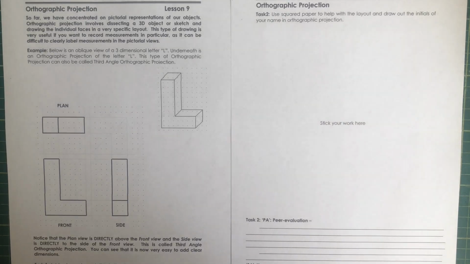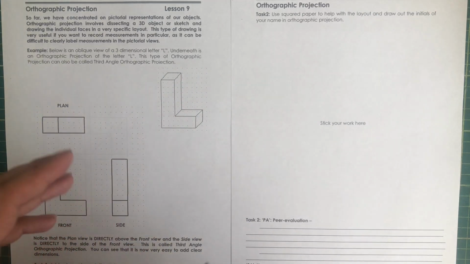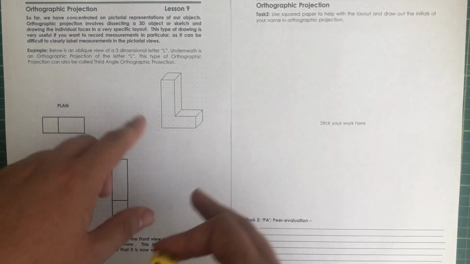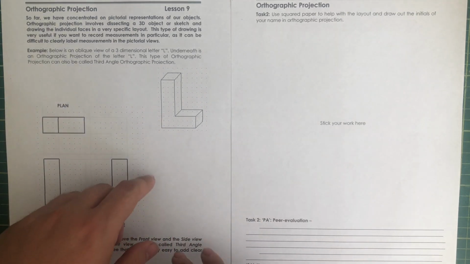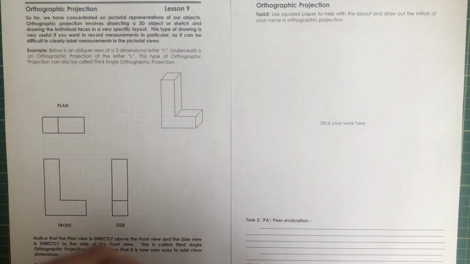Okay, so this week we're going to be reviewing orthographic projections. Now here you'll see a 3D view of an oblique view letter L. Probably should have used something a little bit better like an isometric or something like that, but nevertheless we've got this one here. Now we can see obviously the front view and the top and the side view of the letter L in this kind of 3D form to try and make something look 3D.